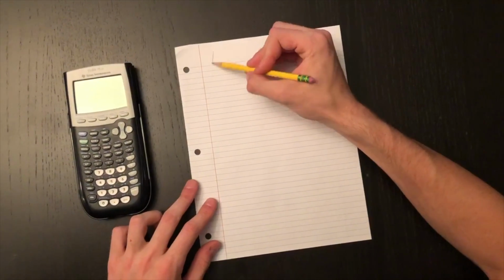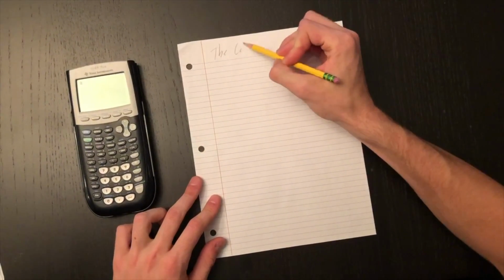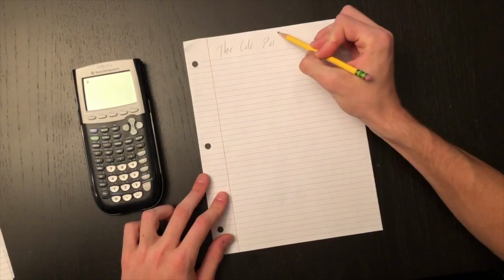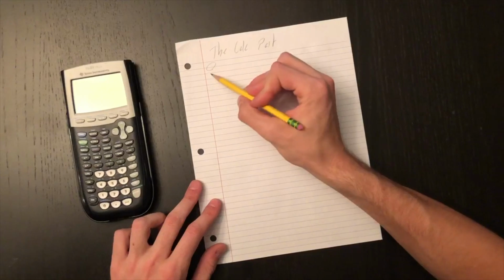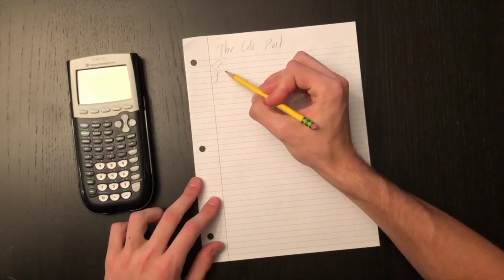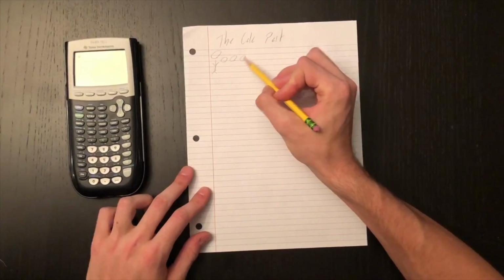Okay, so this is the calculus part of our project. So we are going to find the velocity of the frisbee. So here's Zach, and he throws the frisbee.